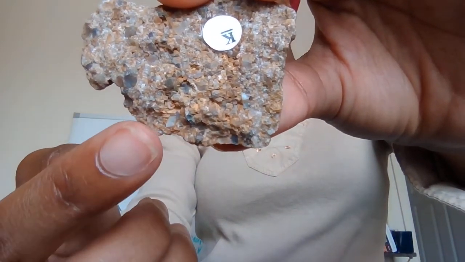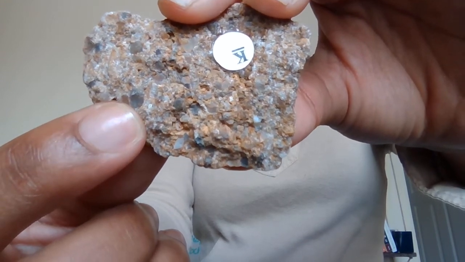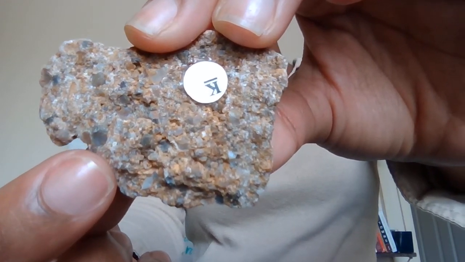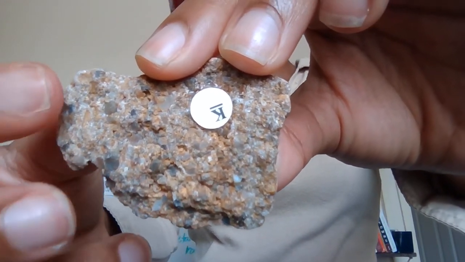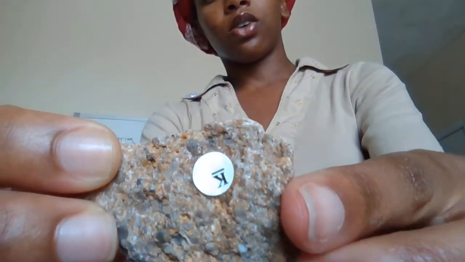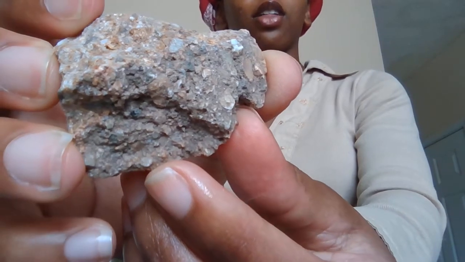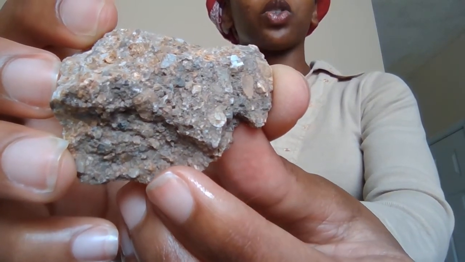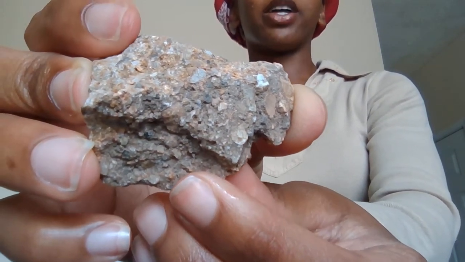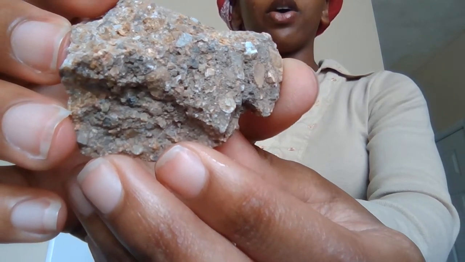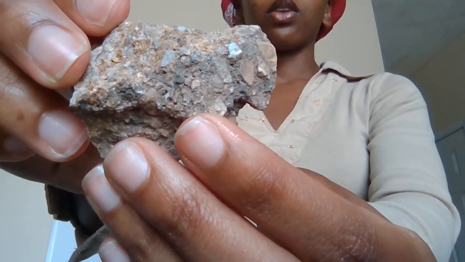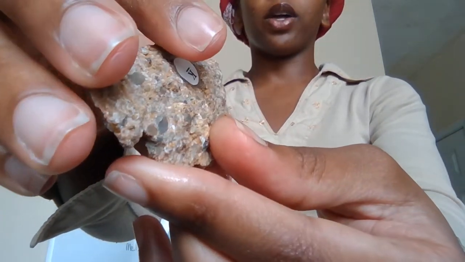So you can see that it has larger crystals, and then it has smaller crystals all around it. It almost seems like the larger crystals are inclusions, but this would actually be the result of two-step cooling.